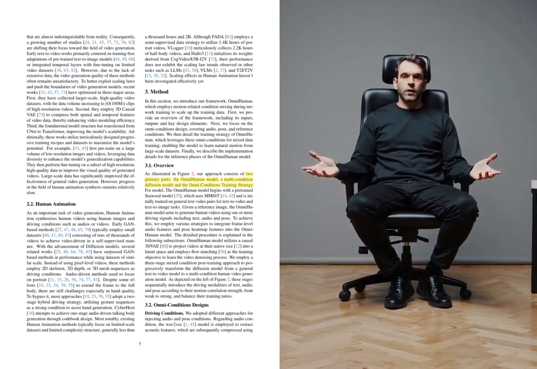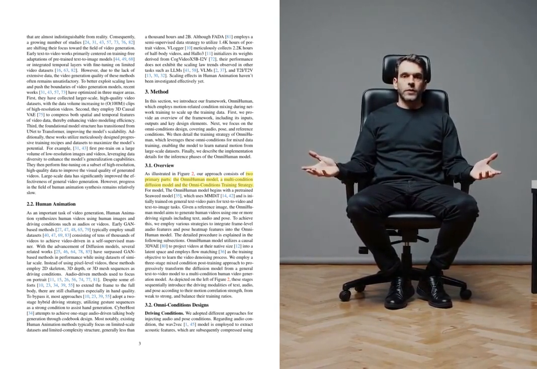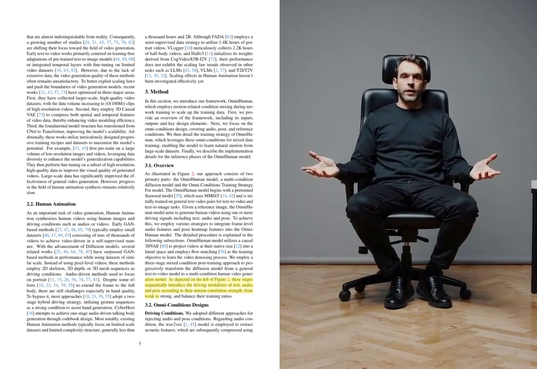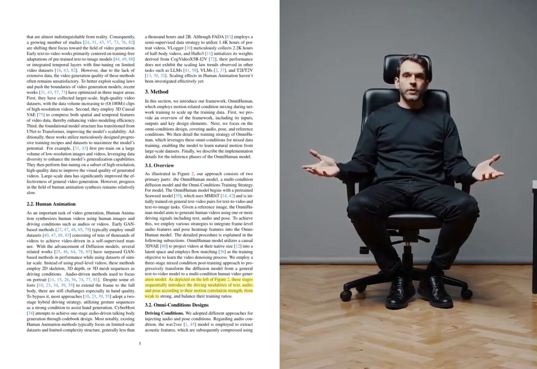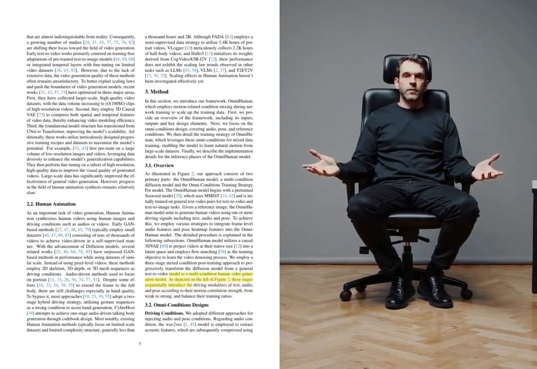But what makes OmniHuman stand out from previous models? Well, it's the Omni conditions training approach. This means they're not limiting the training data to just one type of input. They're using a mix of text descriptions, audio recordings, and pose information, all combined with video data. Why is that such a big deal?